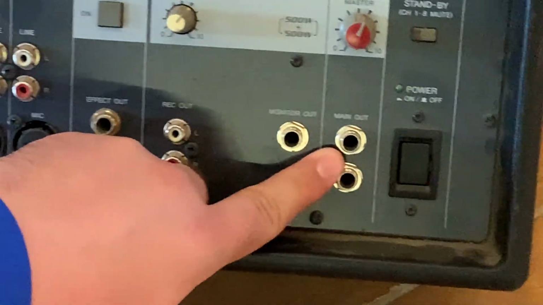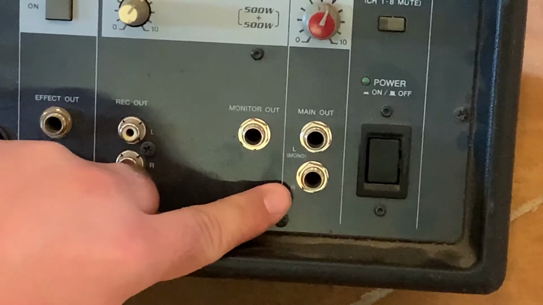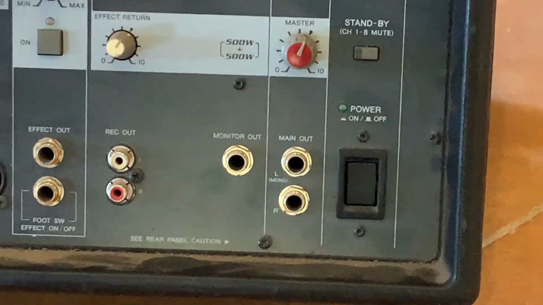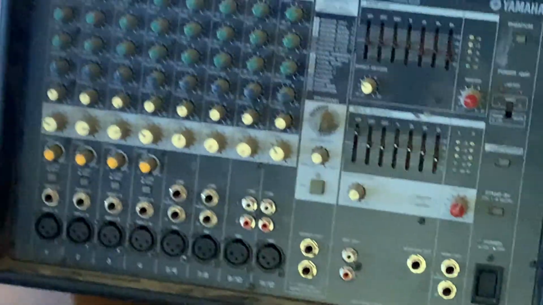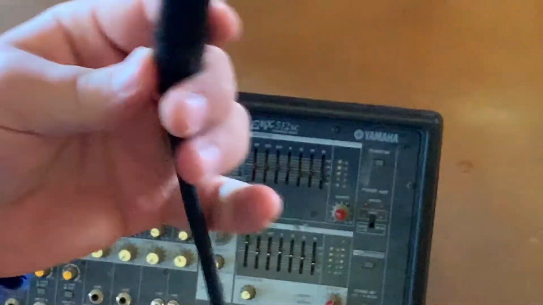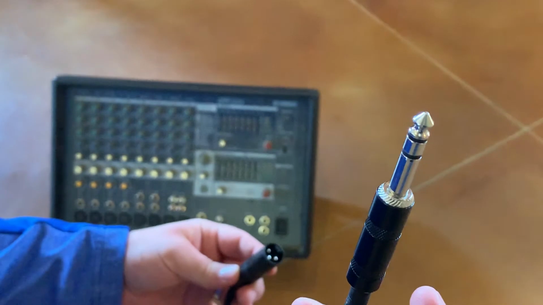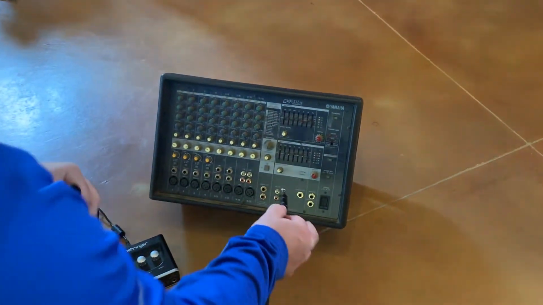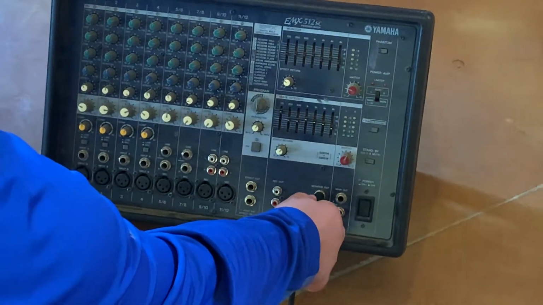Now, if you're pushing out to multiple different sources and you have a left and right main out, you can use both of these ports. So what we'll do is take this cord that we showed before. We have the male end 1/4 inch headphone jack and the male end XLR cord. We'll go ahead and plug that into monitor out.